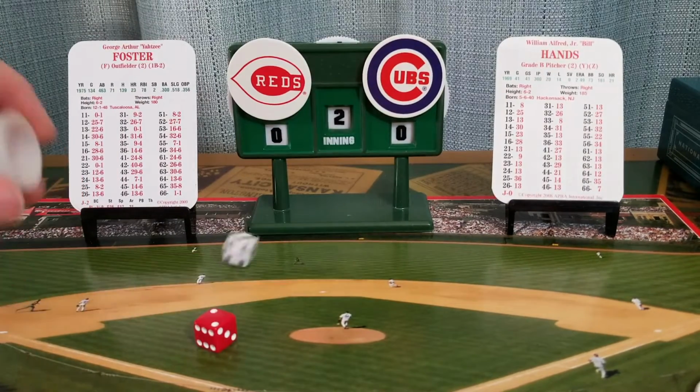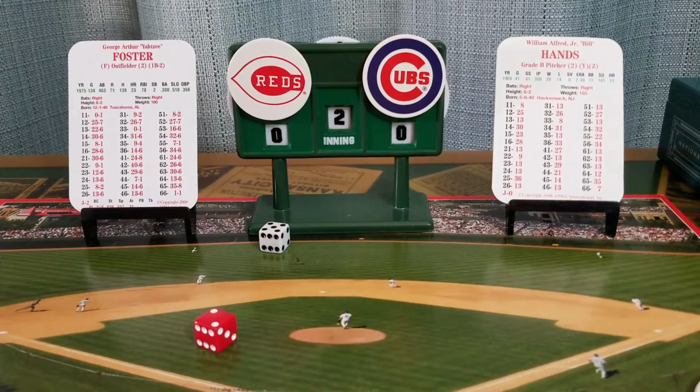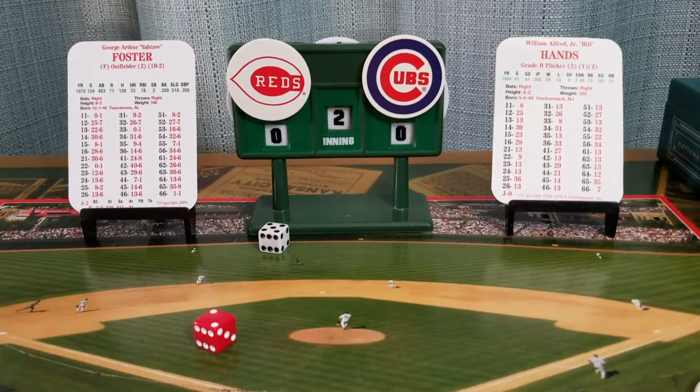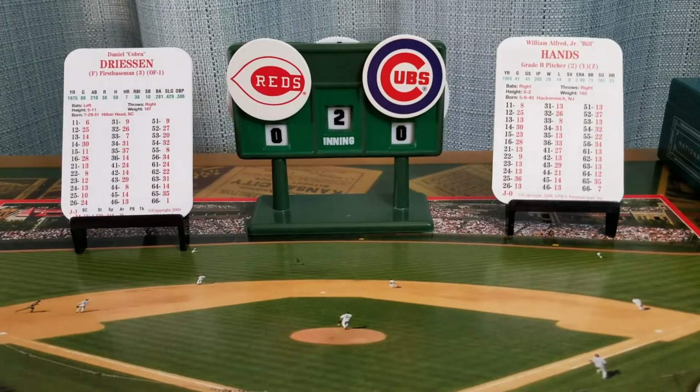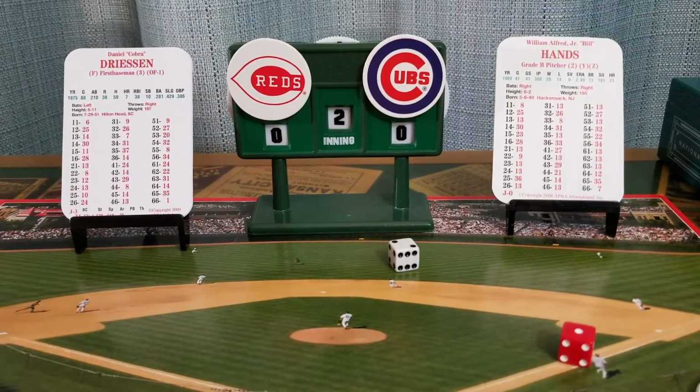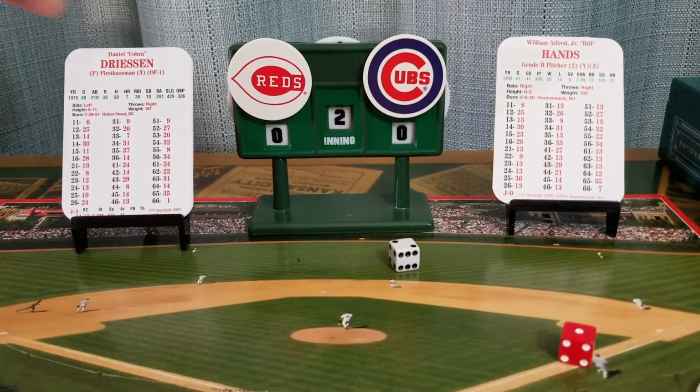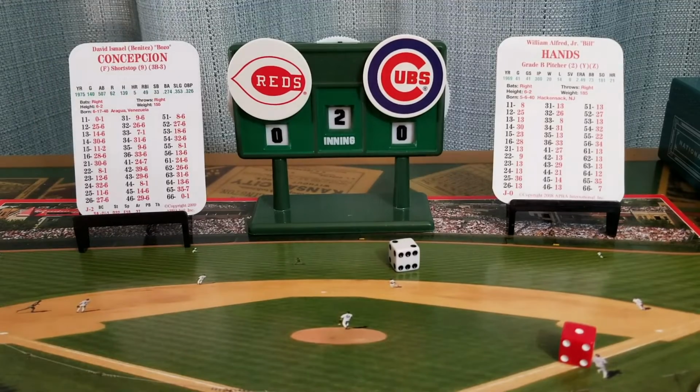George Foster. Fly out to center field. Dan Driessen, Cincinnati third baseman. Ground out to second base. So Bill Hands makes quick work of the Reds in the top of the second.